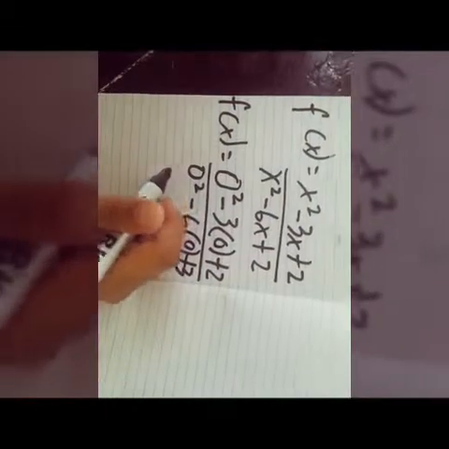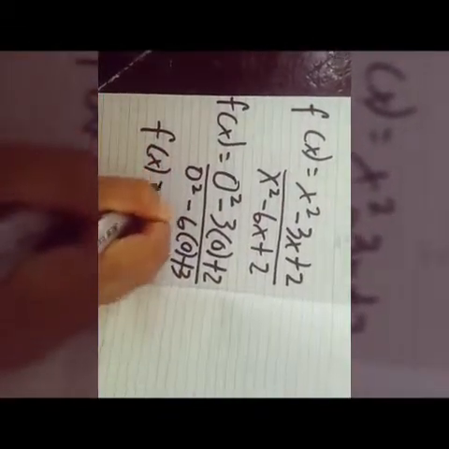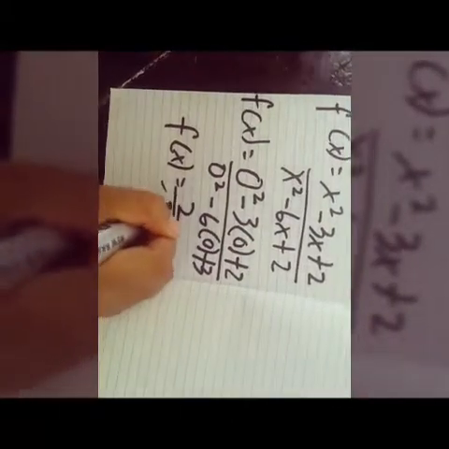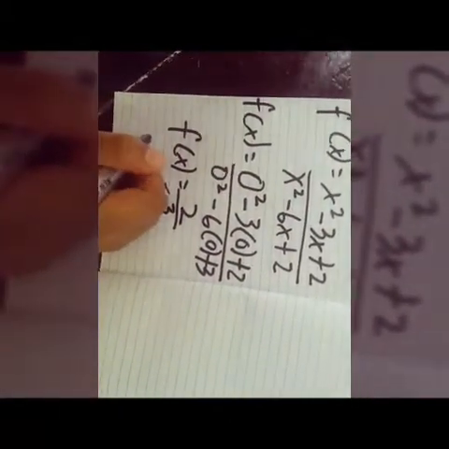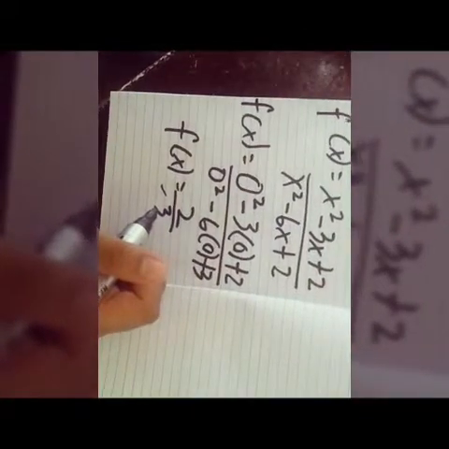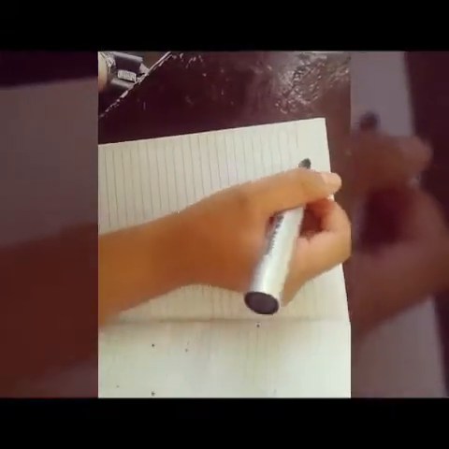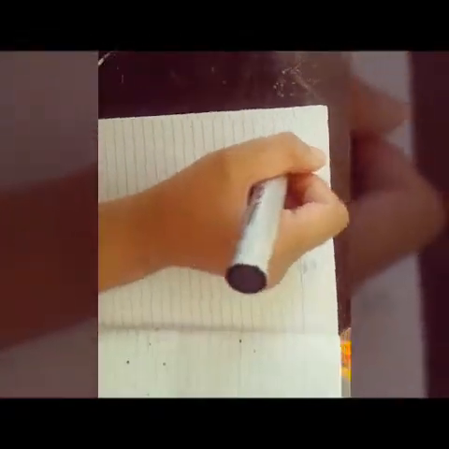Now, we must simplify. f of 0 equals 2 over 3. Now, we have the point 0, 2/3. Here is the y-intercept.